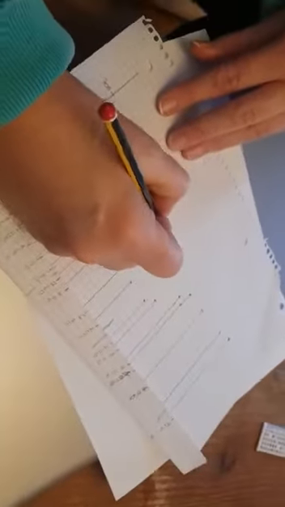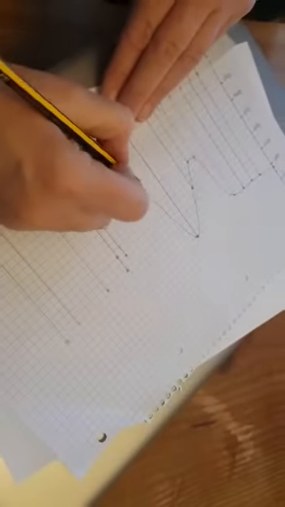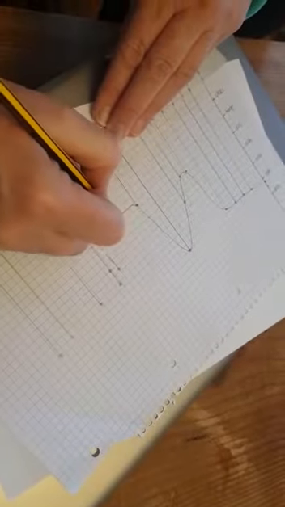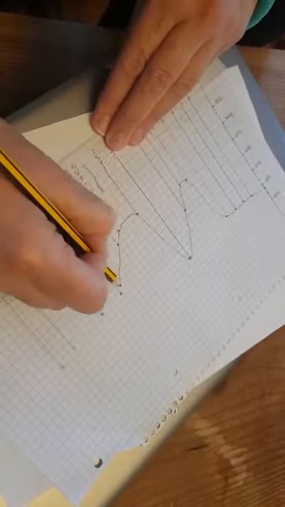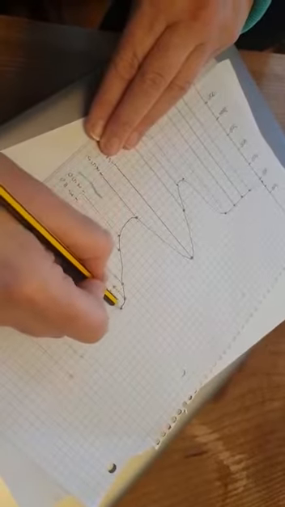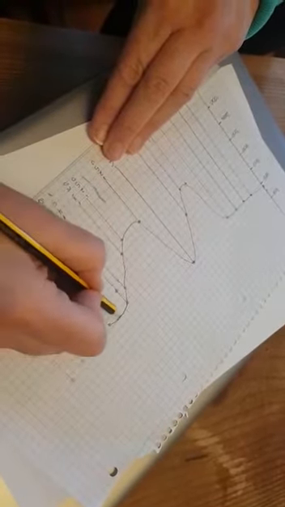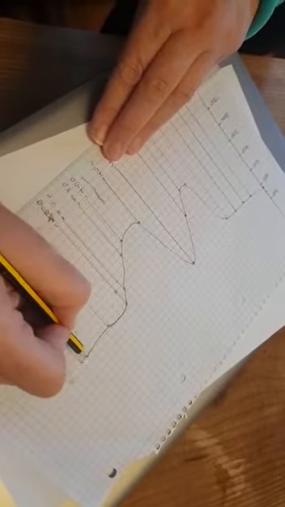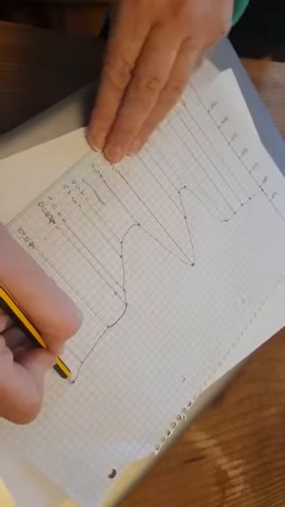And don't join it with straight edged lines like you would draw a trend graph, because you're trying to show how the land is changing. So you're lifting it up to that point again and across there. And then it's kind of like that again and up.